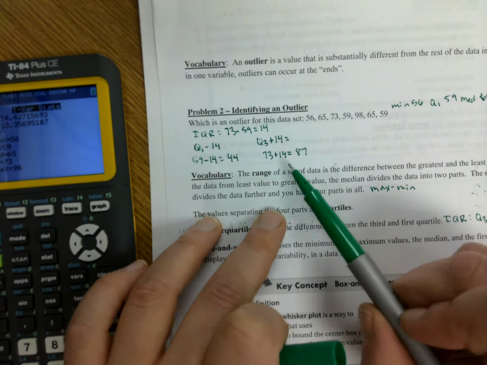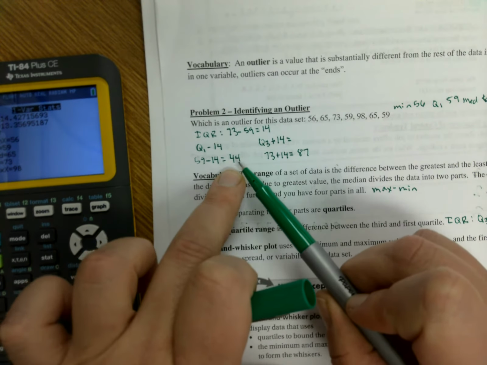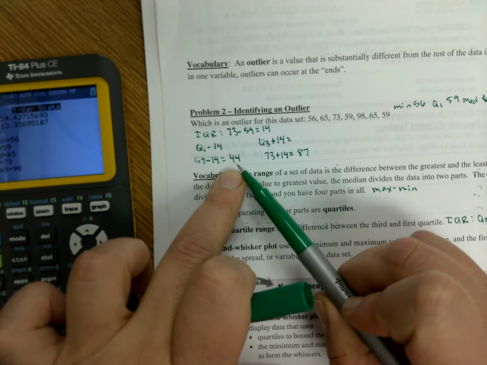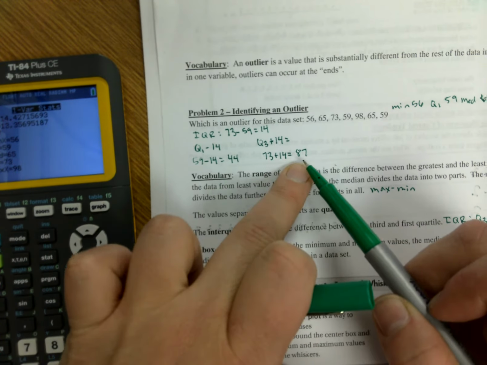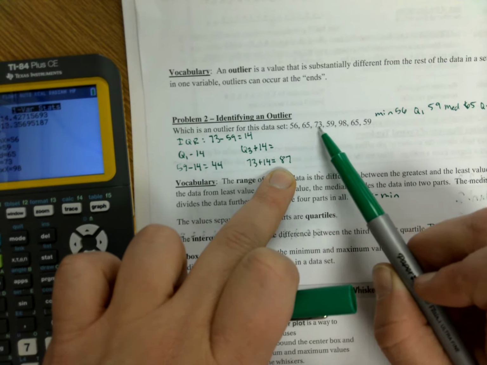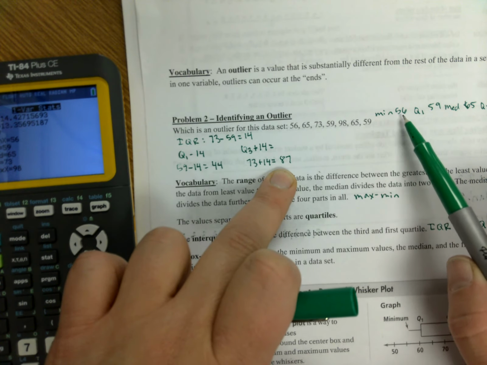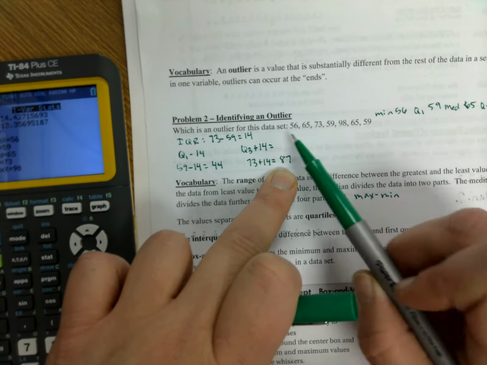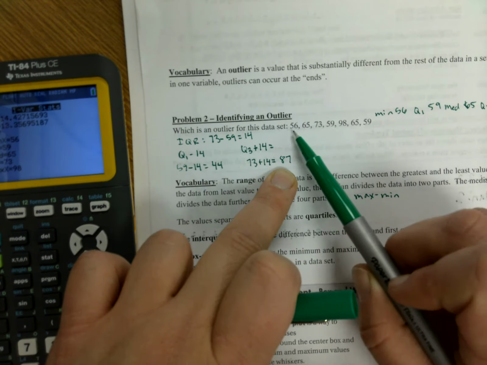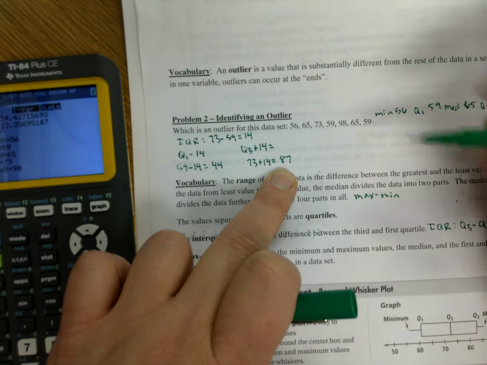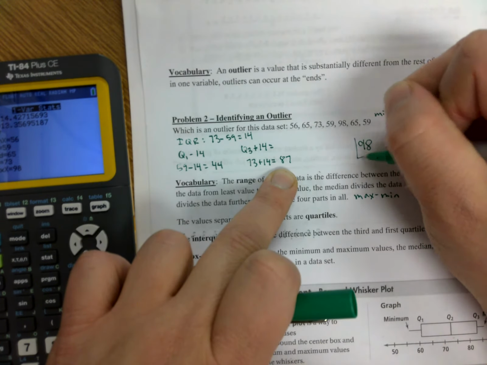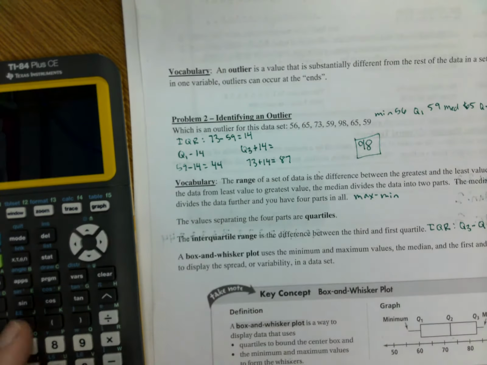Now, anything below 44 would be an outlier. Anything above 87 would be an outlier. So if I look at anything below 44, nothing's below 44. My minimum is 56, so I know that actually there's nothing below 44. My maximum is 98. So what's above 87 is just the 98. So 98 would be an outlier.